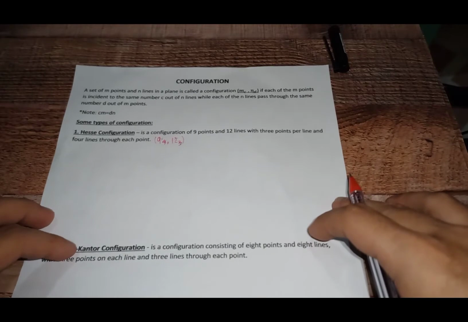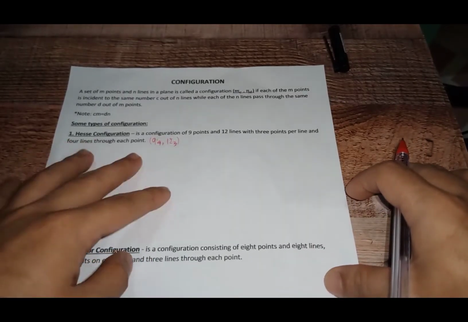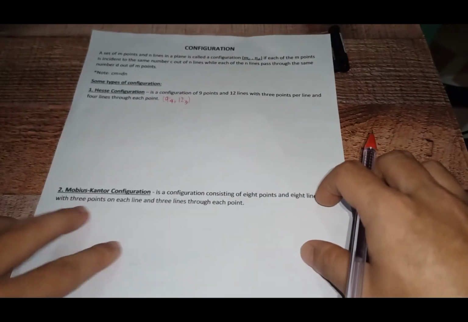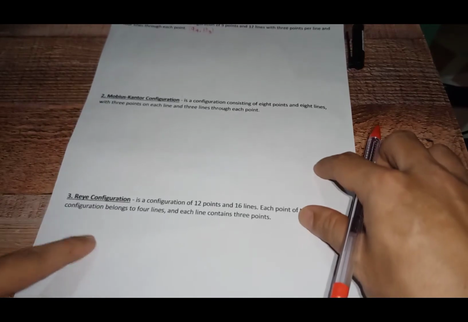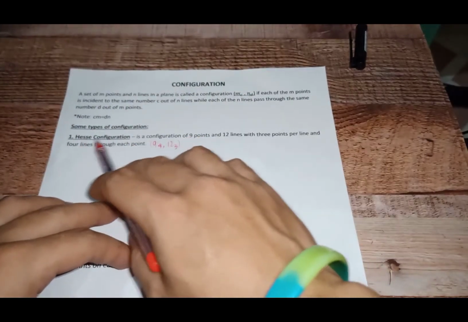But in this discussion, I will discuss only three types: Hesse configuration, Mobius-Kantor configuration, and Reye configuration. The first is Hesse configuration.